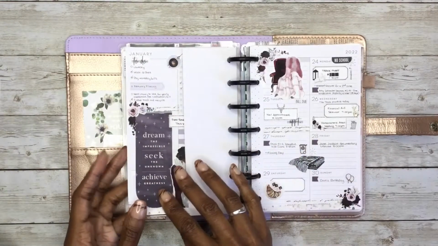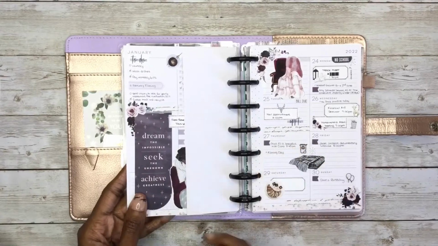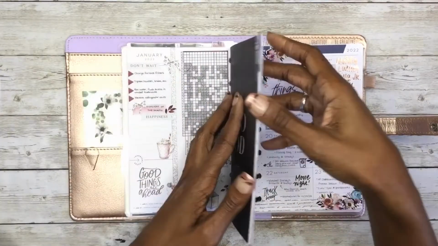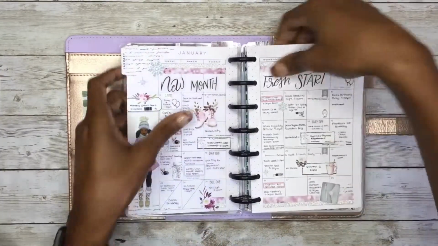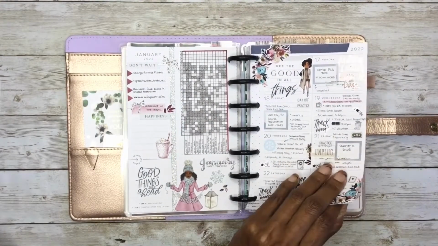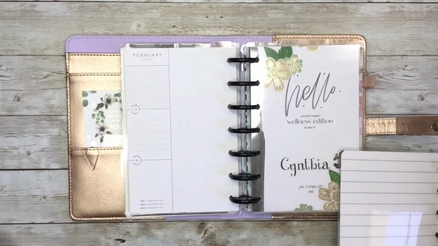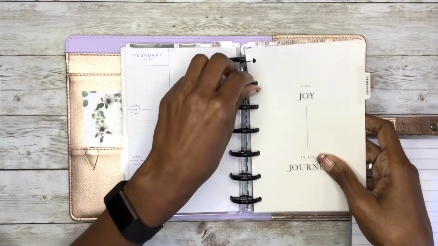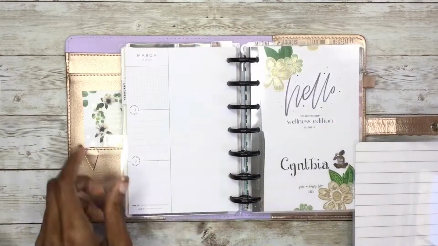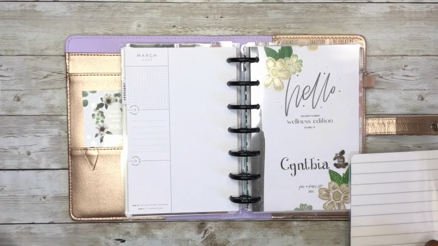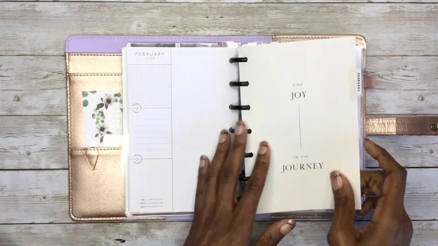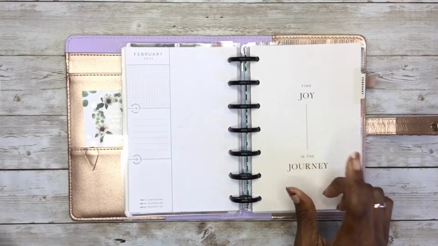So I'm going to go ahead and pop the pages out and get February put in here. Now I'm going to leave this last week in here since we are still working in that week, but I'm going to pull all the rest of the pages out. Okay, so now I'm all set for February in my catch-all planner.